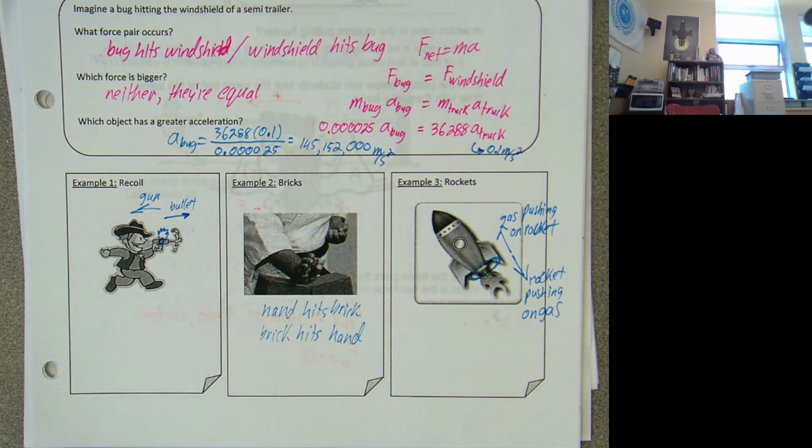When you pull the trigger on a gun, if none of you have shot a gun, you should, it's a lot of fun. The bullet goes forward, yes, but the gun comes back at you. It hurts. Bullet goes forward, but gun comes back. There's an action-reaction pair there. Bullet goes, gun goes back. When you break a brick with your hands, it hurts. The brick hits you back. And when you launch a rocket, yes, the gas pushes the rocket forward, but the rocket pushes backwards on the gas. So those 4 questions, I want you to give me all of the action-reaction pairs on the next page.